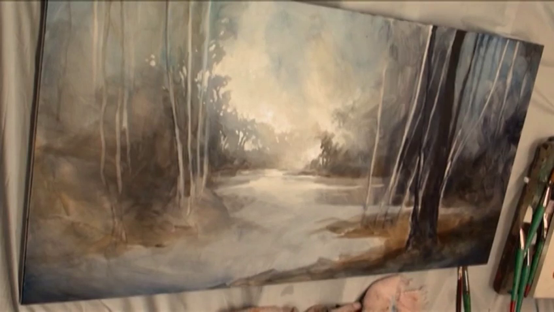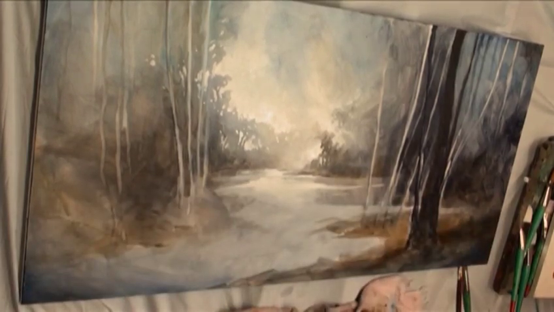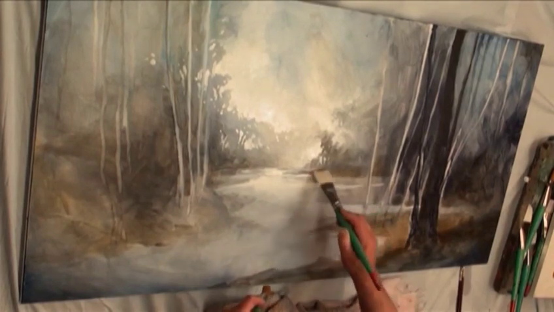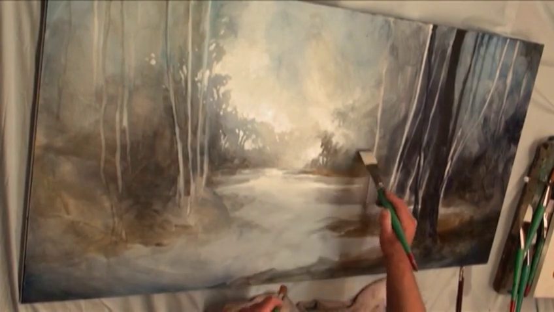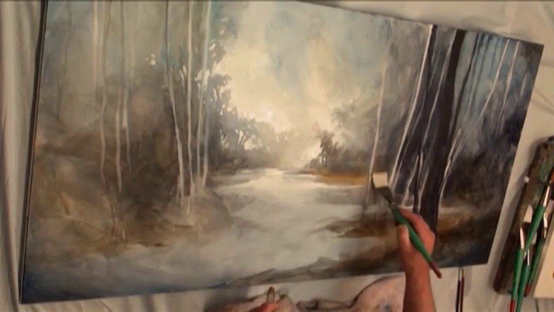Okay, now I want to bring some warmth into the land. I'm going to use raw sienna for that. Gives a nice warmth to everything. And I know for a fact I use more raw sienna than anything else.